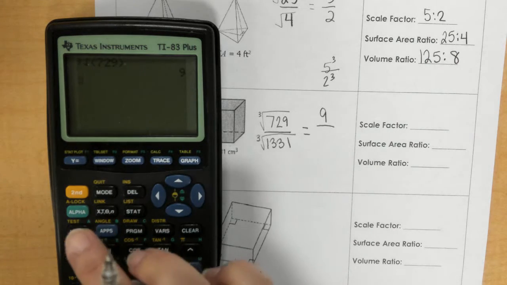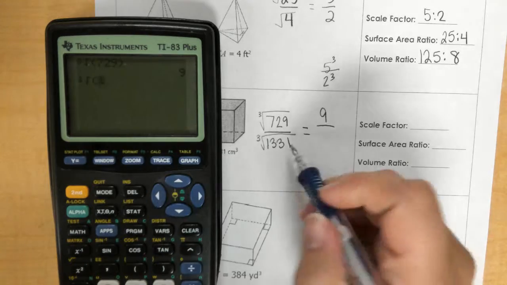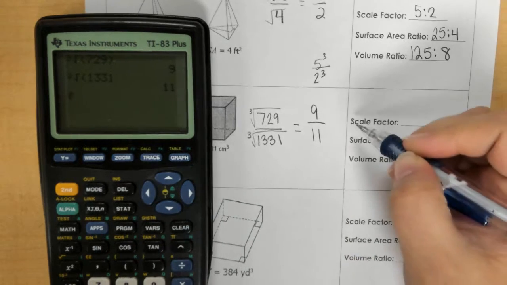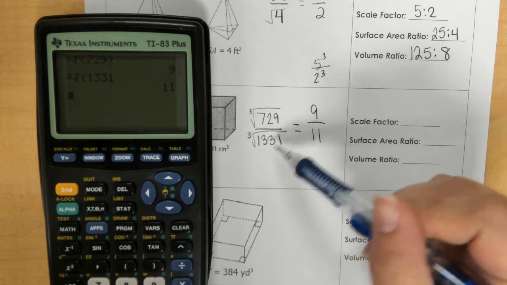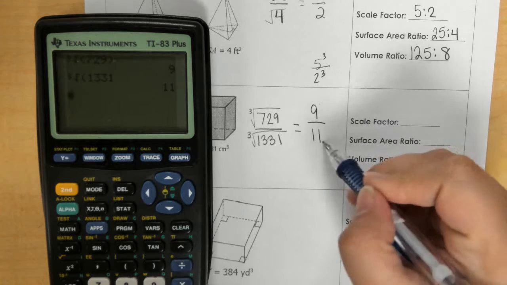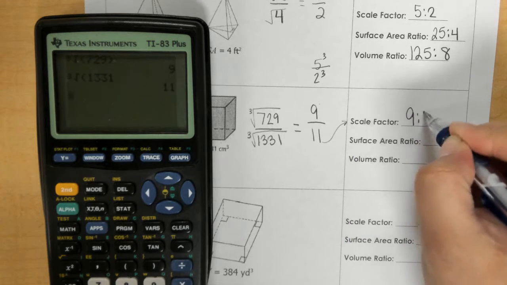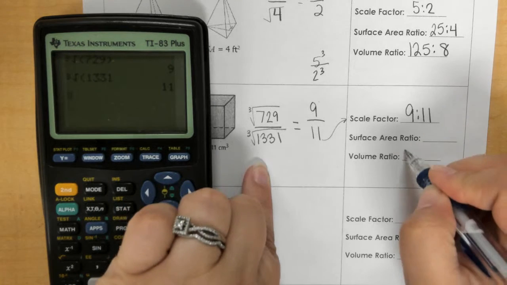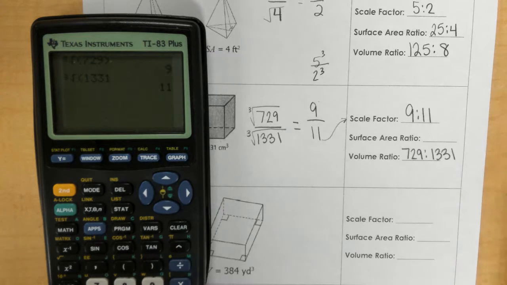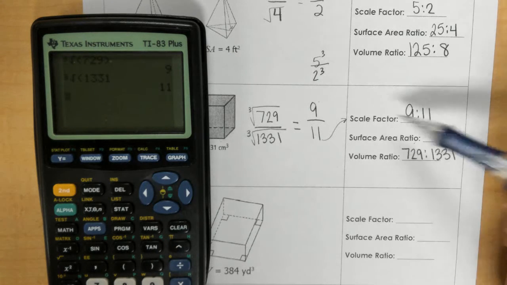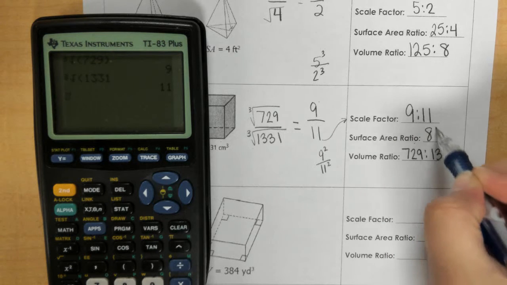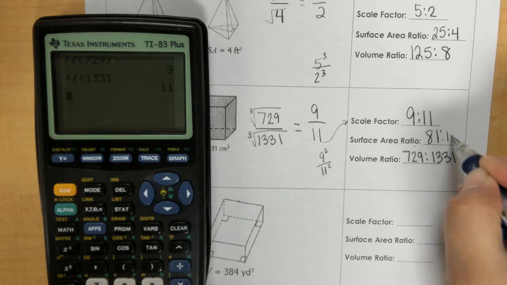Then I want to do the same thing: Math, 4, and then put the 1331 in. That gives me 11. So the cube root of our two volume numbers gives me 9 over 11. This is my scale factor. Because I was given volume, that goes right here for the volume ratio. And then how do I get surface area? Well, I take the scale factor and square it. So 9 squared is 81, and 11 squared is 121.